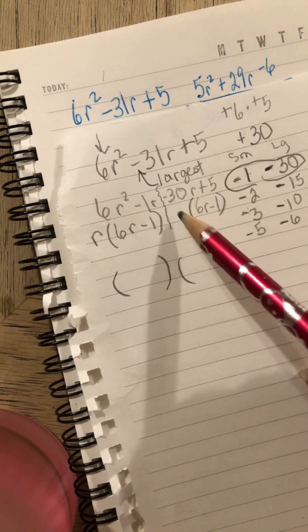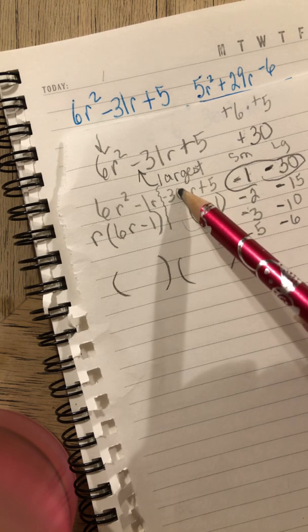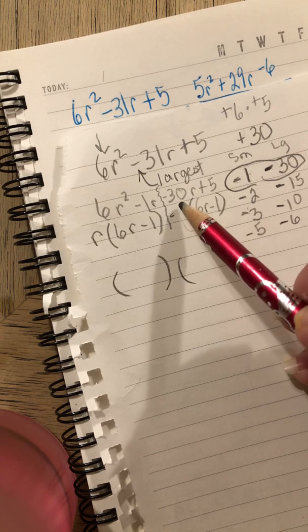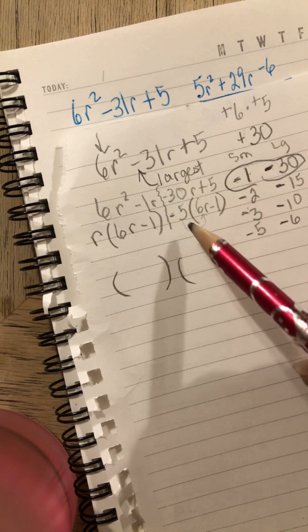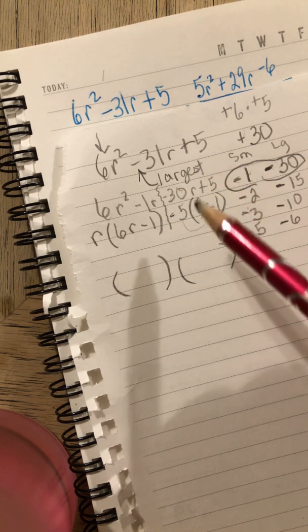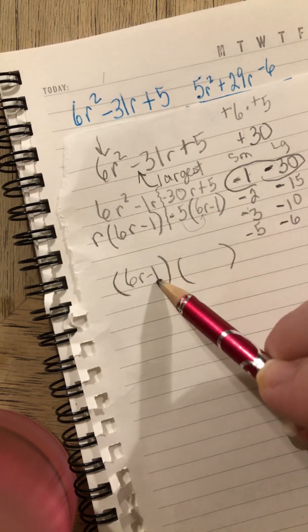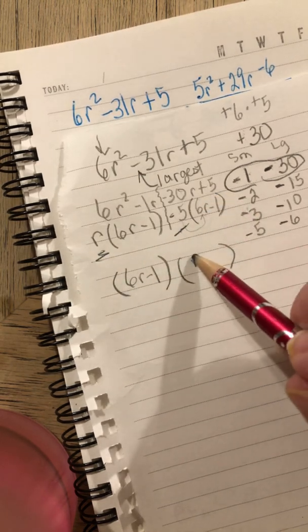So what number should go here if I'm going to use the distributive property and say something times 6r gives me negative 30r? That can sometimes help you know what sign to put on here. Negative 5 times 6 gives you negative 30. Negative 5 times negative 1 gives you positive 5. All right, so what's in the parentheses is one of our sets that we're going to need for the factoring, and then what's not in the parentheses makes up the other set.